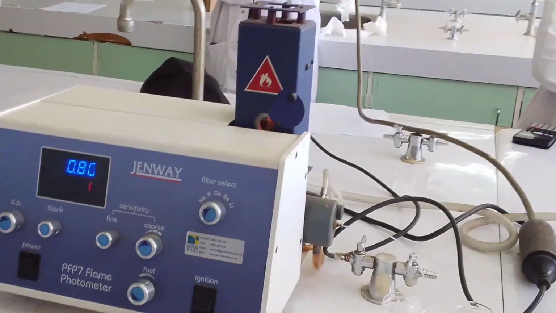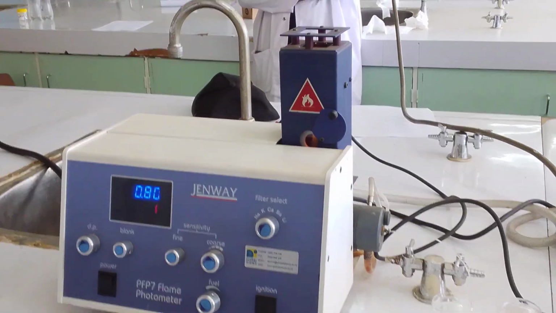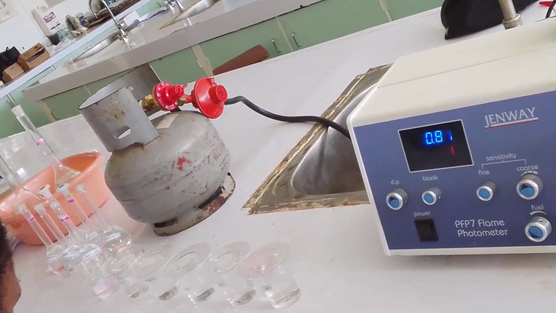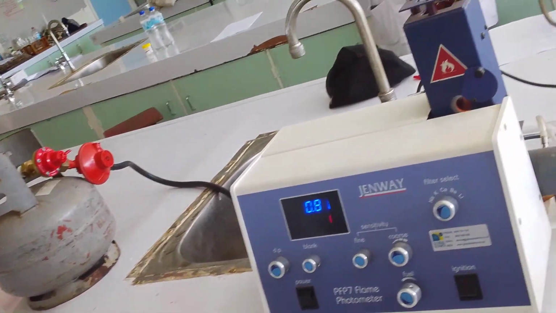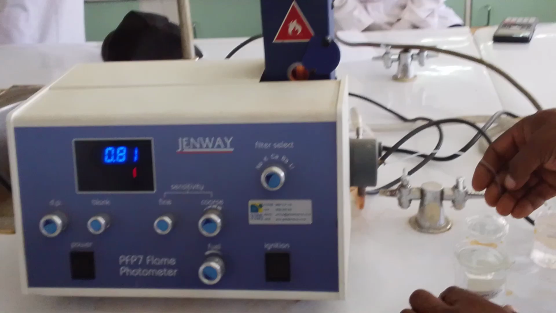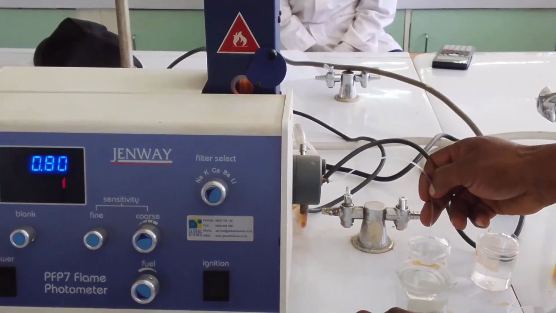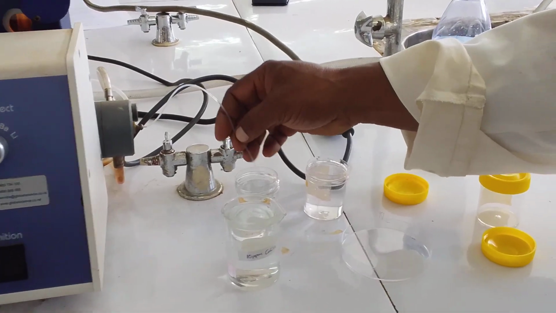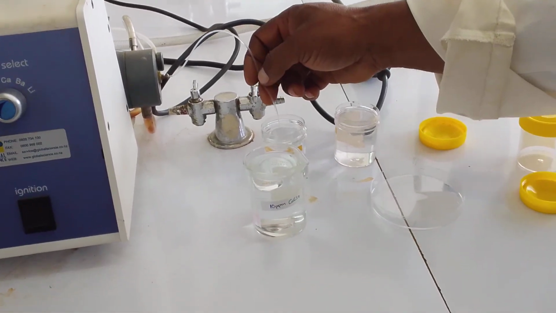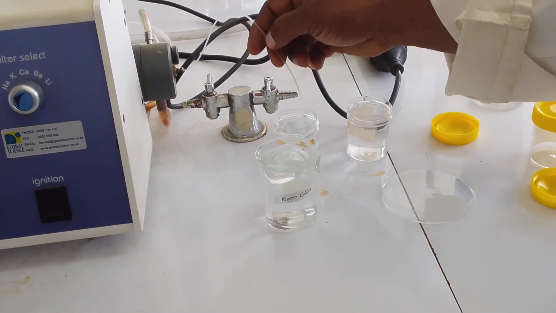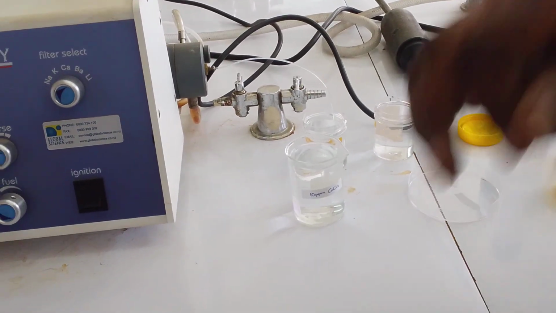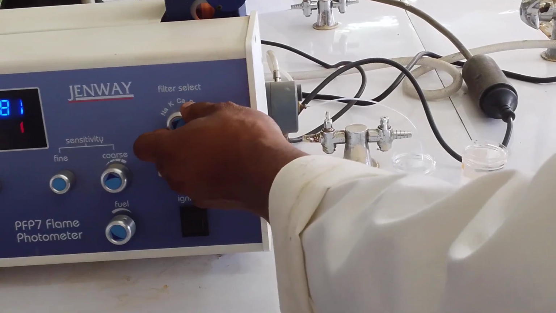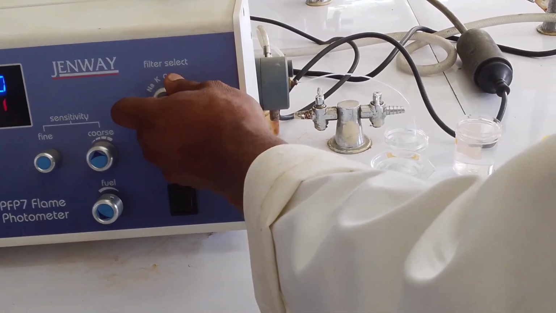Okay, sodium, we have done all the sodiums. We can do one calcium. So, with the nebulizer's capillary tube in the blank, first thing you do is select the filter to calcium.